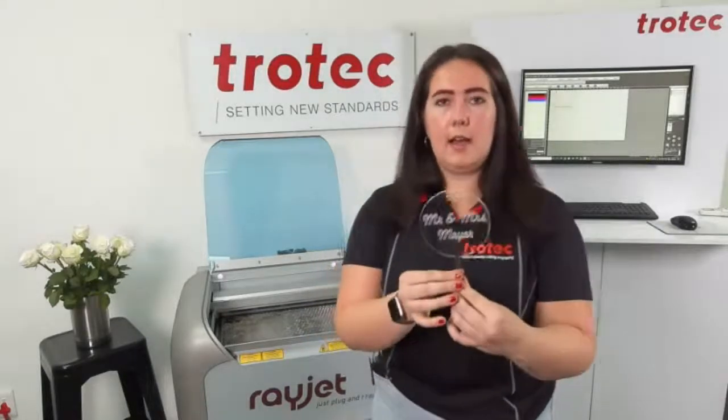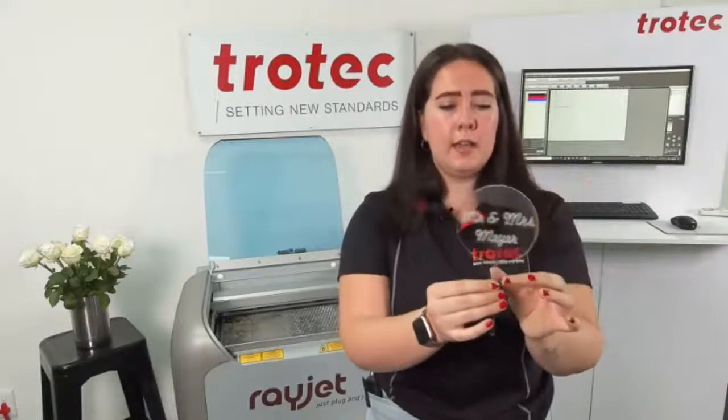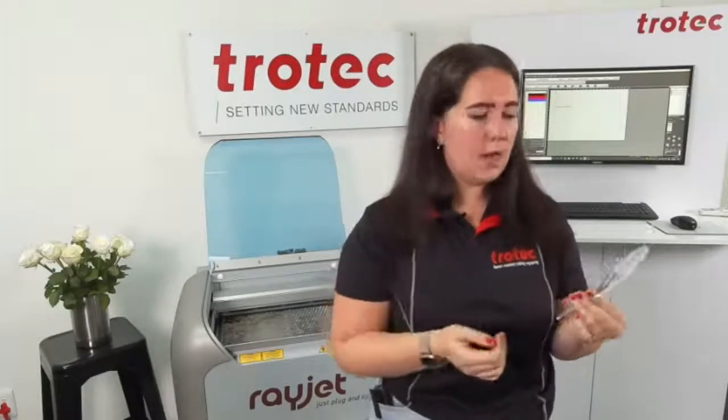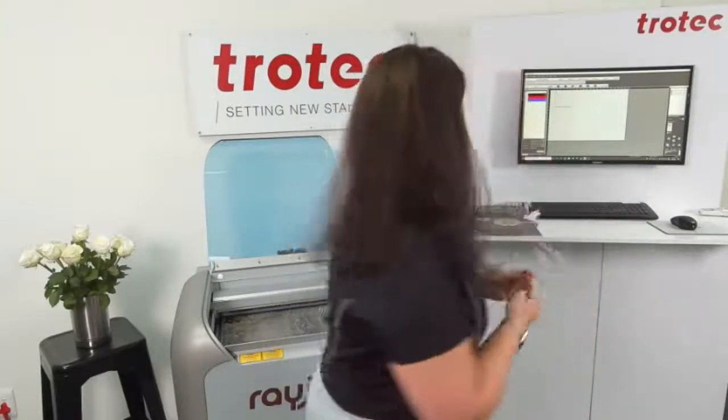Right, so here is our clear acrylic cake topper that we've engraved. So you can see, even though I haven't cleaned up the edges nicely right now, you can get the idea of the effect in terms of the contrast, and it's really, in my opinion, quite chic as well. So something to keep in mind, like using clear acrylic.